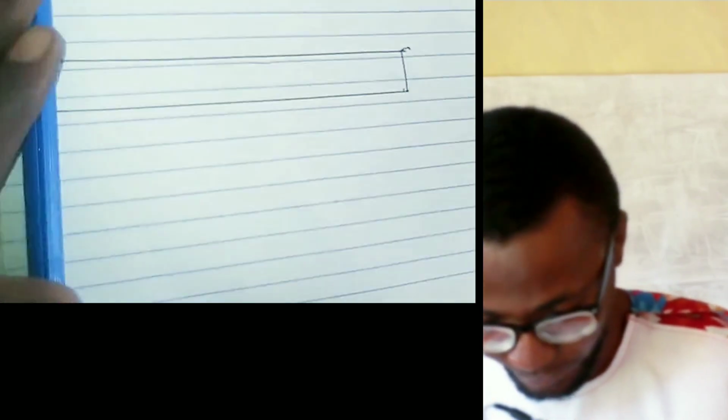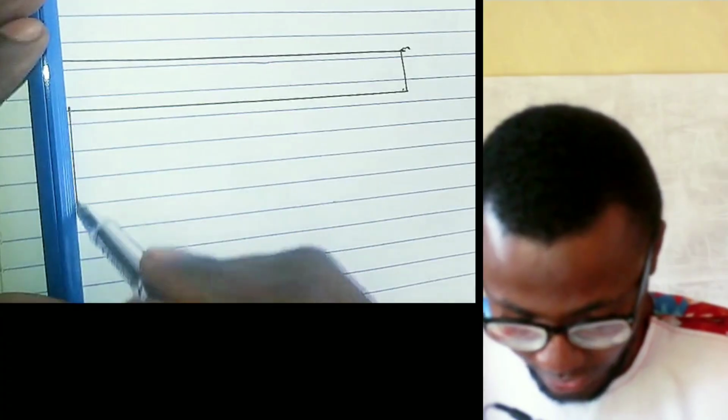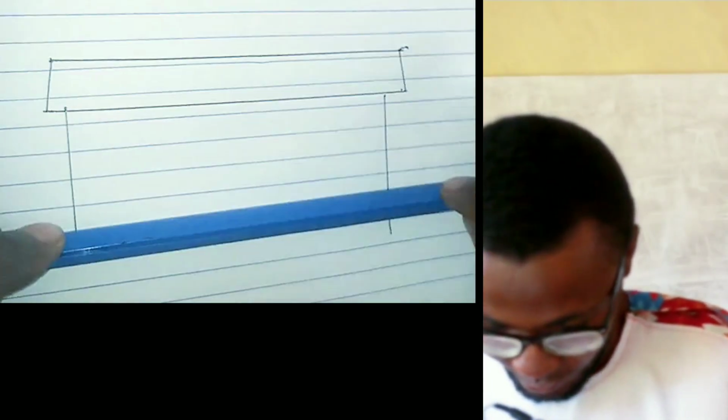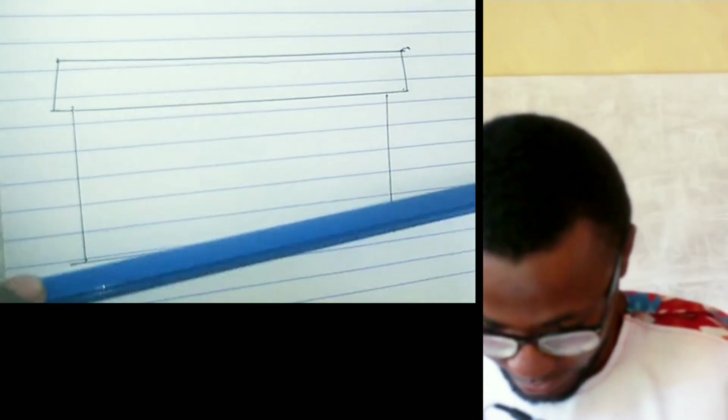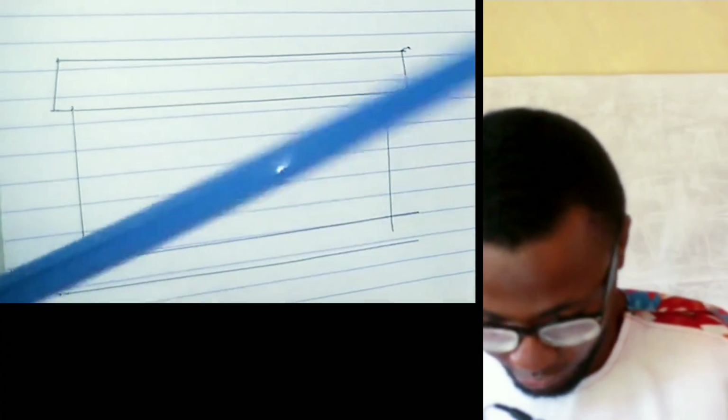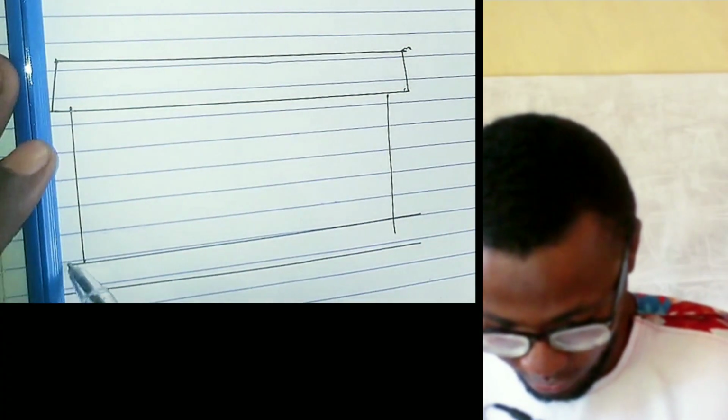I'm drawing something like a house, but not really a house. Then you know what I'm drawing now when I explain it to you.